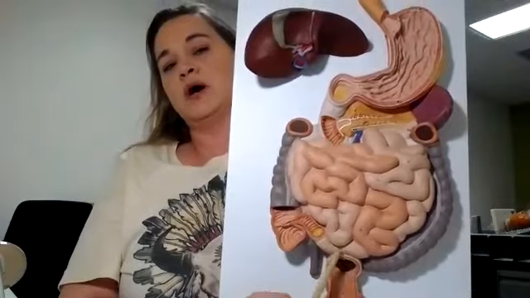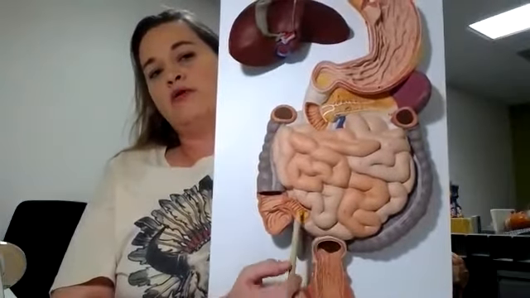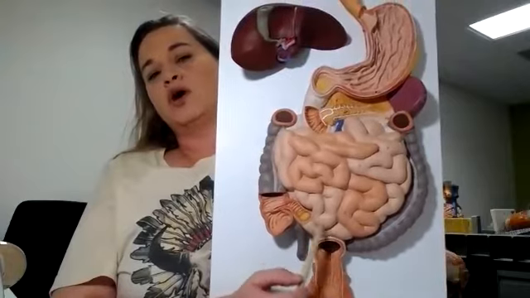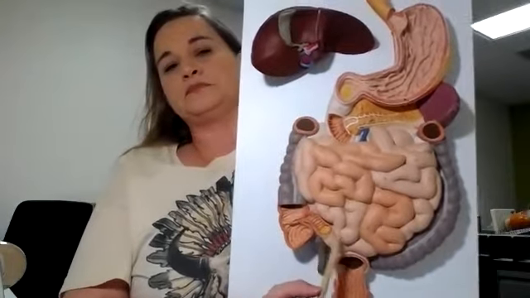This middle area of the small intestines is going to be the jejunum. And this last segment area of the small intestine is called the ileum. So again, all of this is the small intestines. The first part is called the duodenum. The middle area is called the jejunum. And the bottom area here is called the ileum.